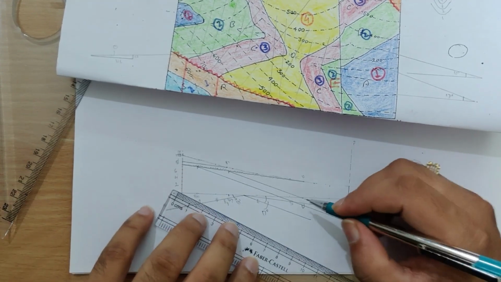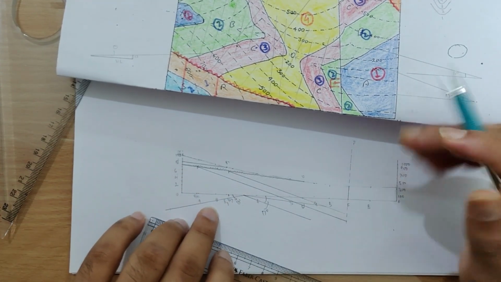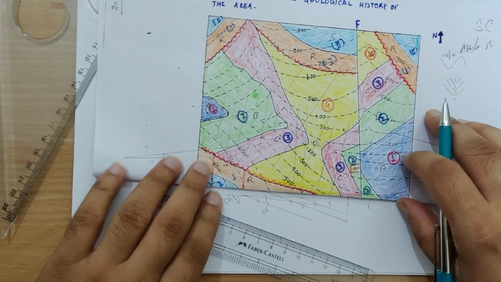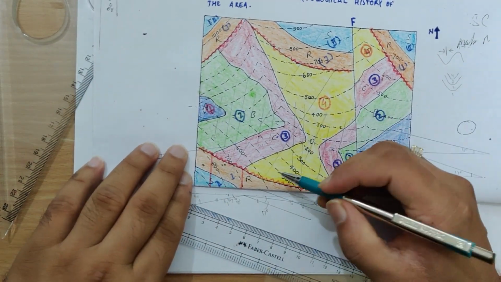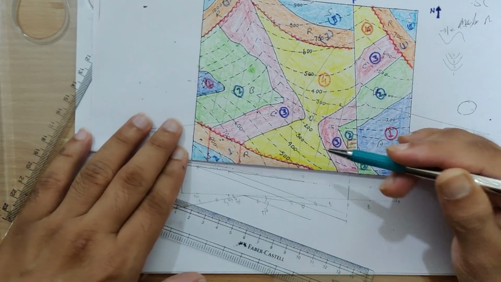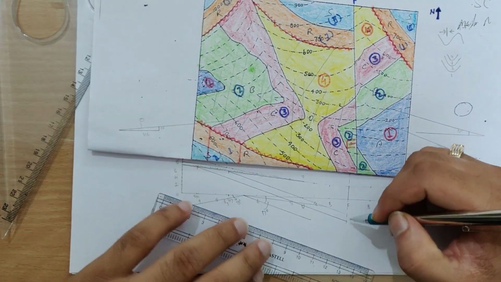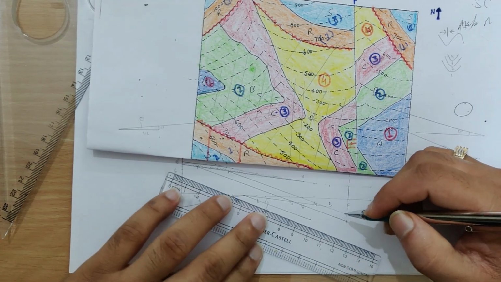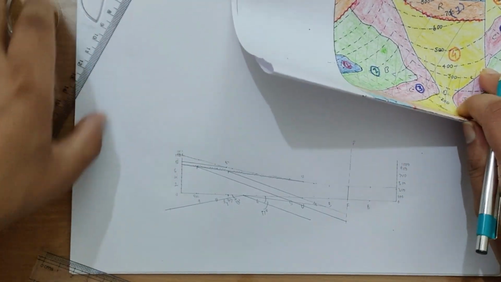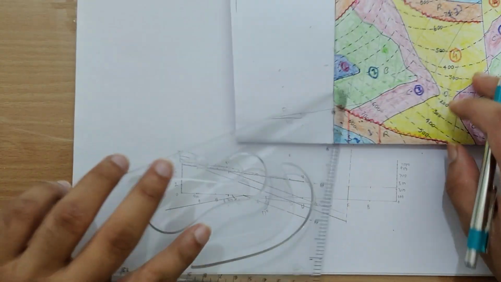Then we are getting some more traces of the beds, one over here. We got one bed here, one bed here. We are not getting the older bed. Well, we can get that by taking the amount of 300. So 0.3 inches vertically will represent 300.